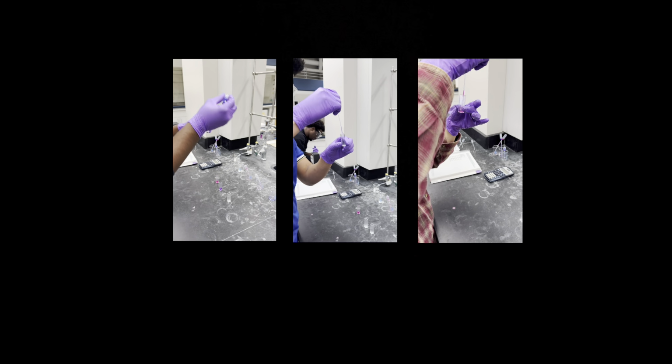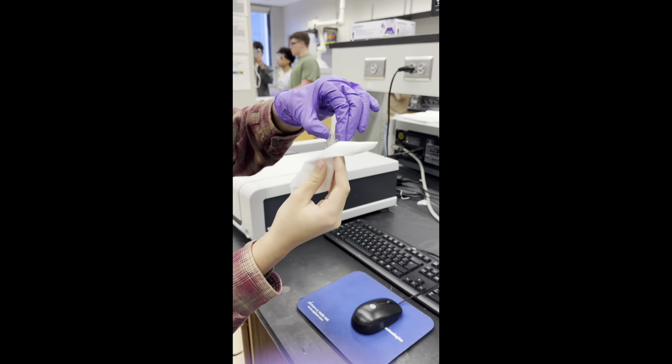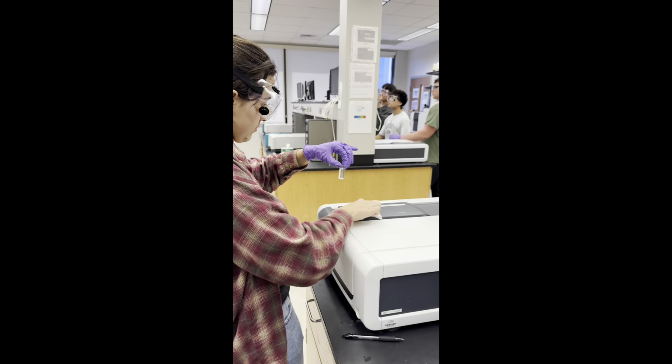Before heading into the spectrophotometer room, you must first transfer your solution into the cuvette, filling it carefully so that the meniscus rests on the line. Make sure to remove one glove before going into the room.